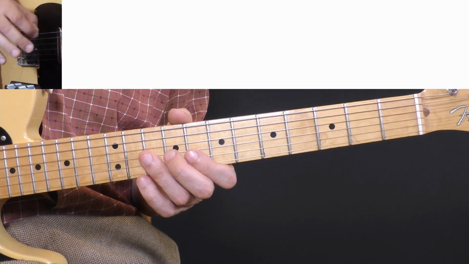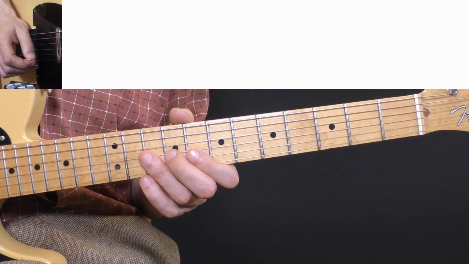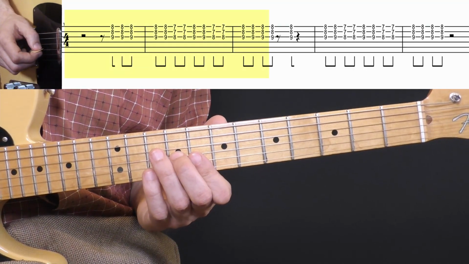So now I repeat the whole first part for you, the whole first 12 bars. 1 and 2 and 3.